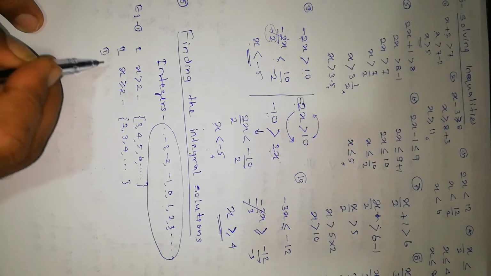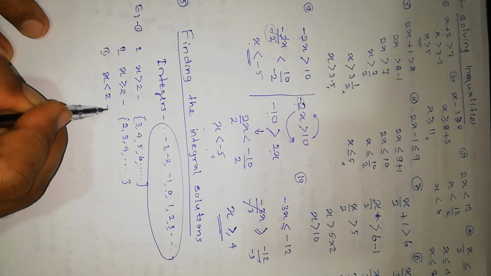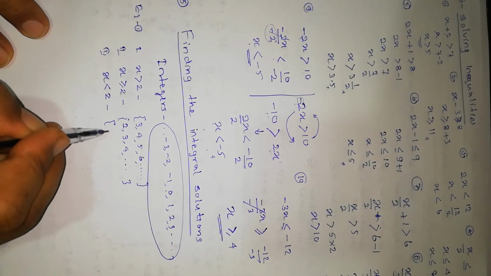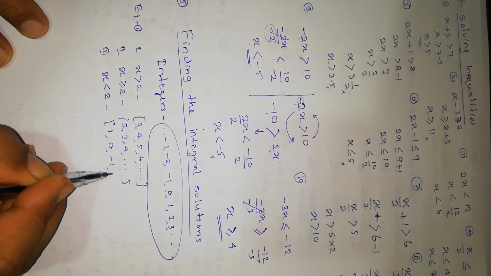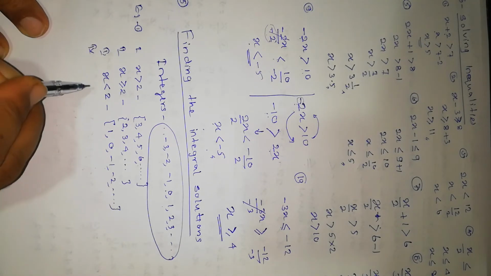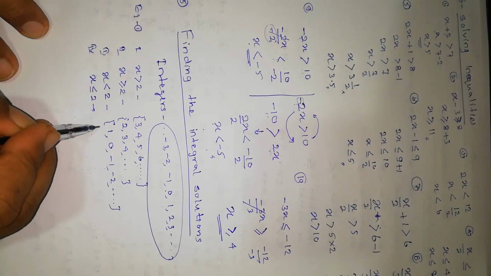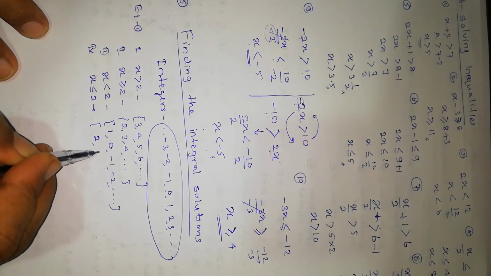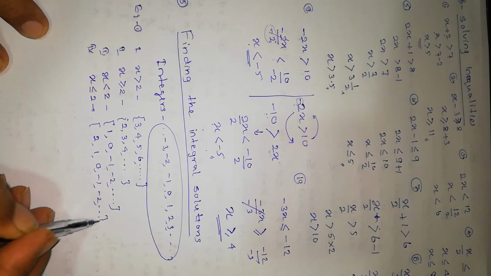Third example, x is less than 2. Now x less than 2: 1, 0, minus 1, minus 2 and put a few dots. Fourth example, x is less than or equal to 2. Equal to 2 and less than 2: 2, 1, 0, minus 1, minus 2 and put a few dots.